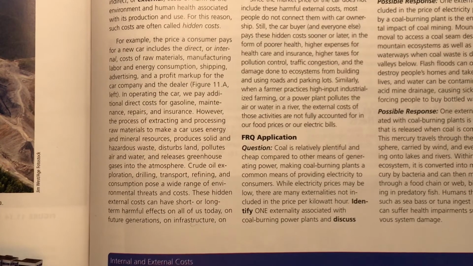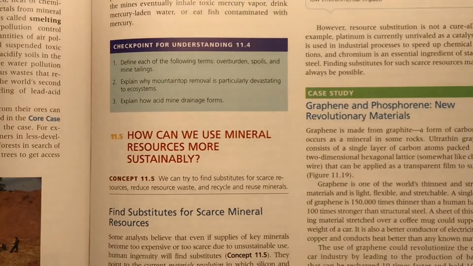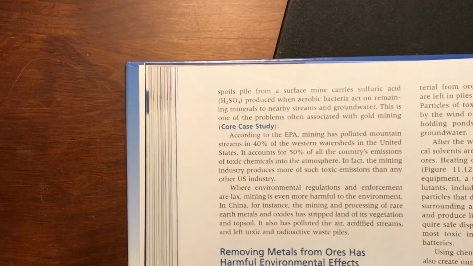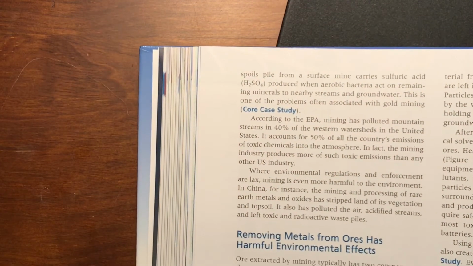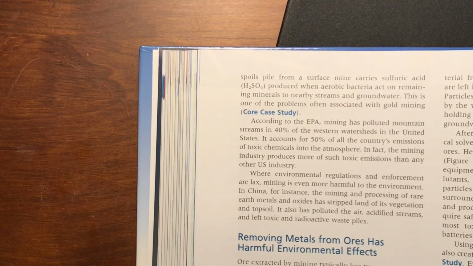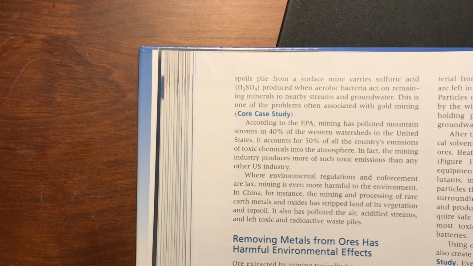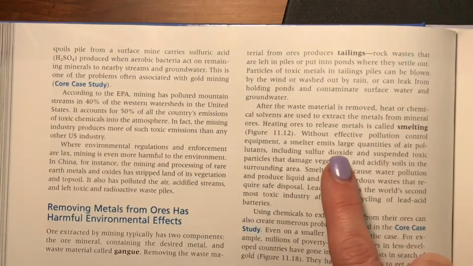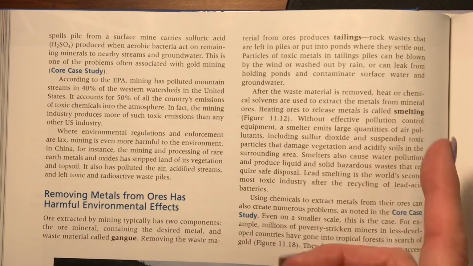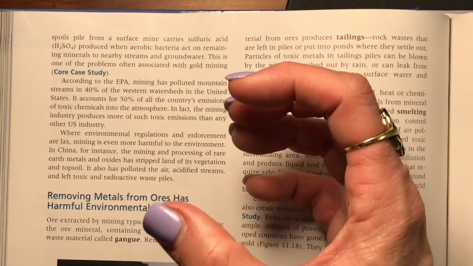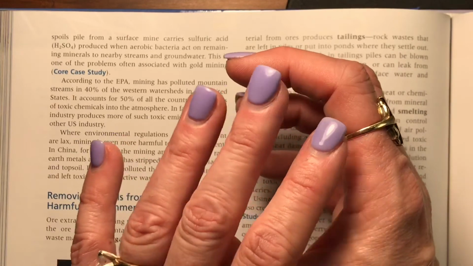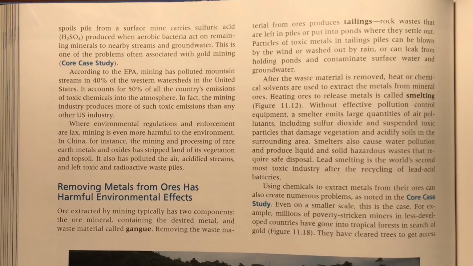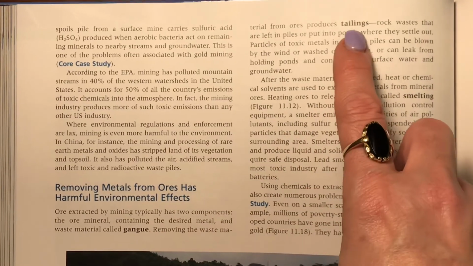What is smelting? All right, so let's talk about it. Where is it? Right here. Okay, so heating ores to release metals is called smelting. So you got the rock. What you want is within the rock, that ore rock, and you have to melt it. So here's another set of situational words that you need to put together.